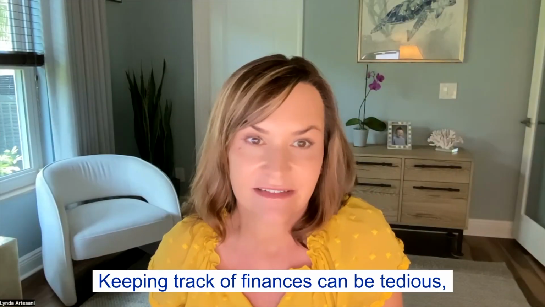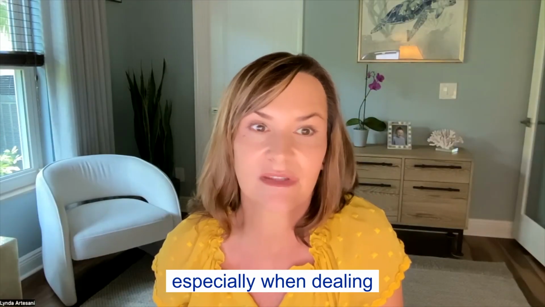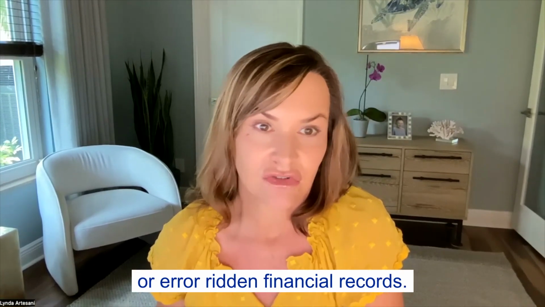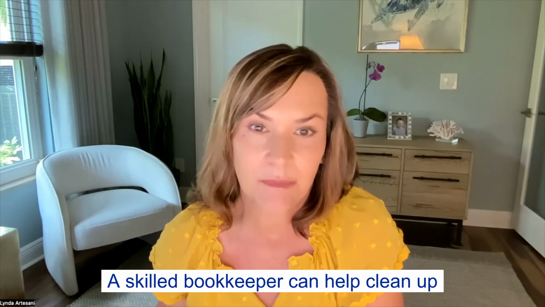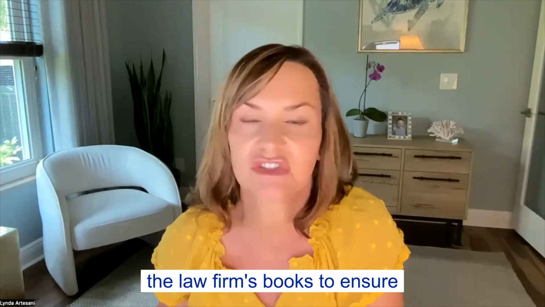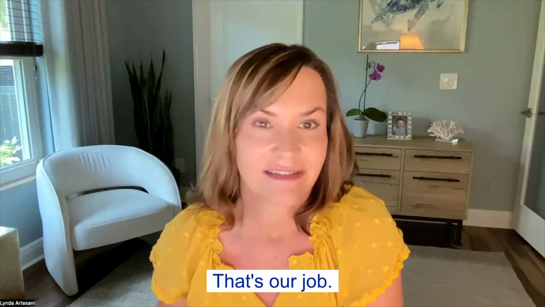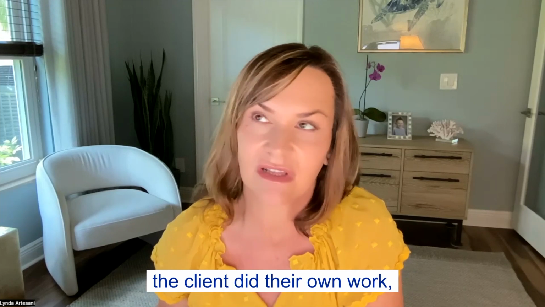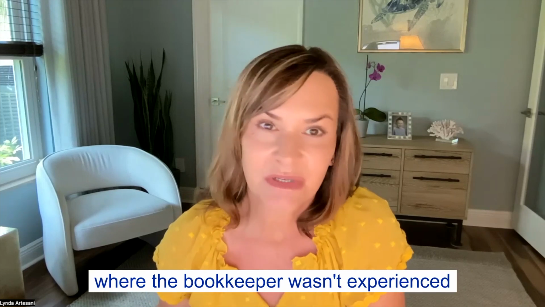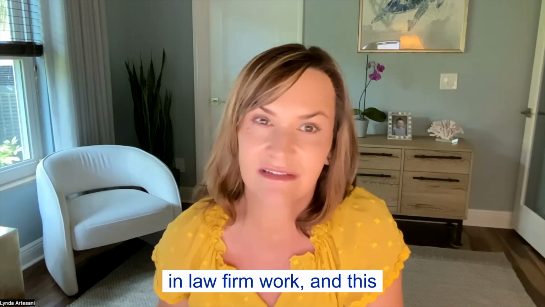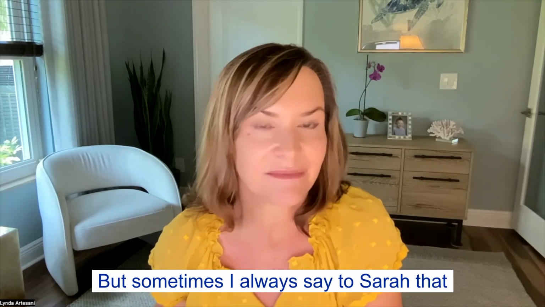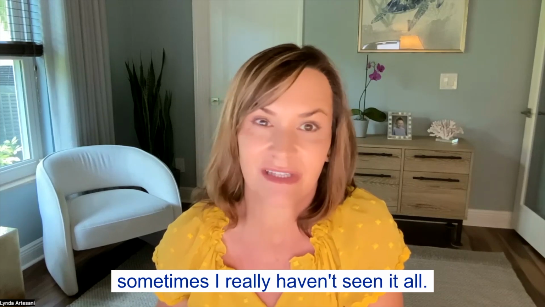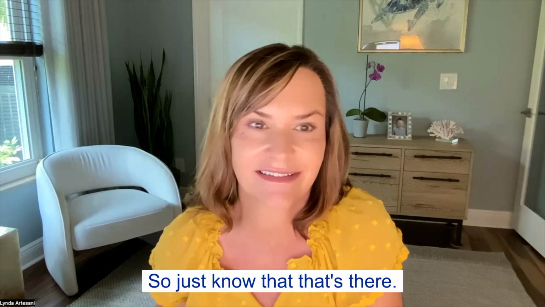Keeping track of finances can be tedious, especially when dealing with a disorganized data file or error-ridden financial records. A skilled bookkeeper can help clean up the law firm's books to ensure accurate financial records. That's our job. And I can tell you from experience that I've seen lots of records where the client did their own work or the bookkeeper wasn't experienced in law firm work, and there are sometimes similar patterns. I always say to Sarah that sometimes I think I've seen it all, and then sometimes I really haven't seen it all. So just know that that's there.